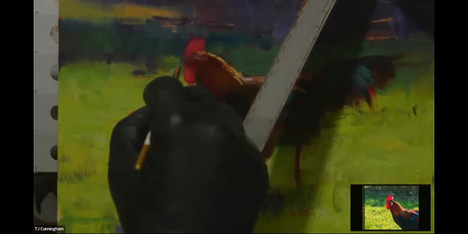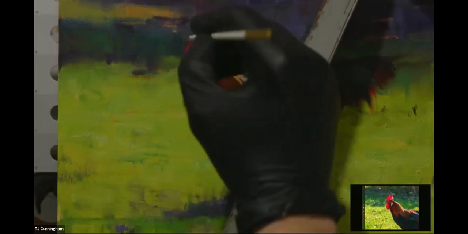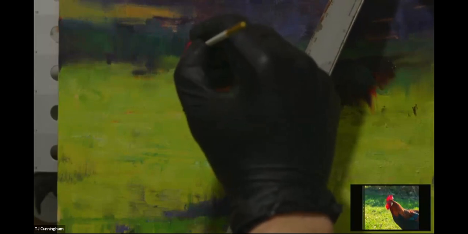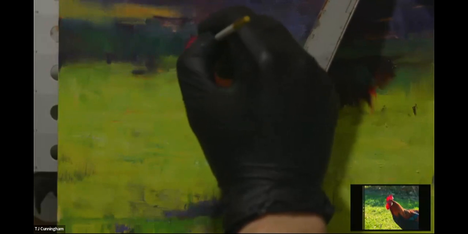Now, one thing I want to observe about his beak is that it's purple and yellow. Right? So it's not what you would think of as maybe a beak color, whatever that is. It's purple and it's yellow.